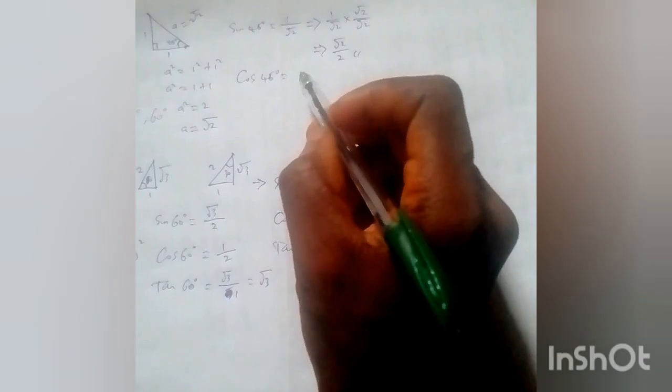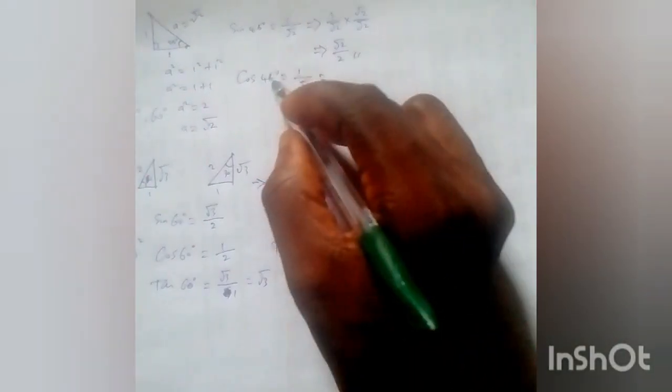Now, for cos 45 degrees, we're going to have adjacent over what? Hypotenuse. Adjacent is what? The number under the angle, which is 1. So your cos 45 will be the same thing as your sine 45, which is root 2 over 2. Now your tan 45 is equal to opposite 1 over adjacent 1, which will give you 1. That is your tan 45.